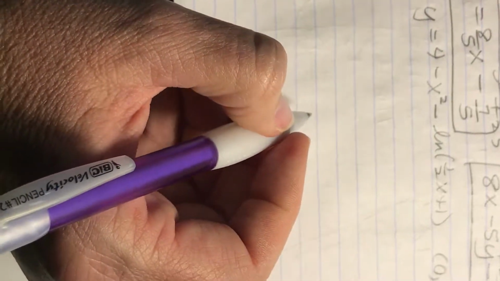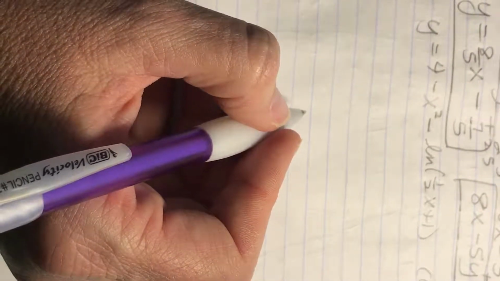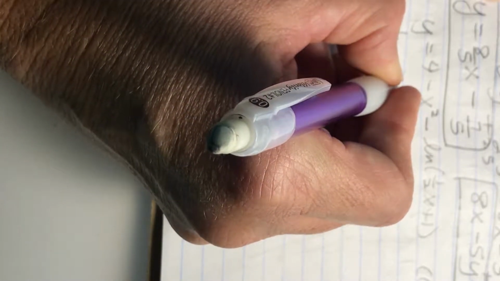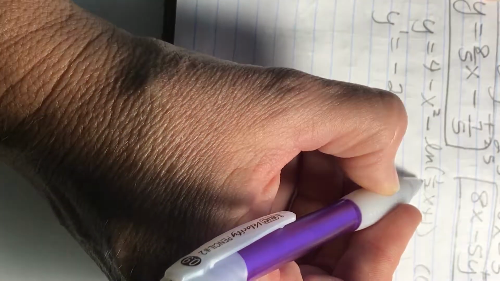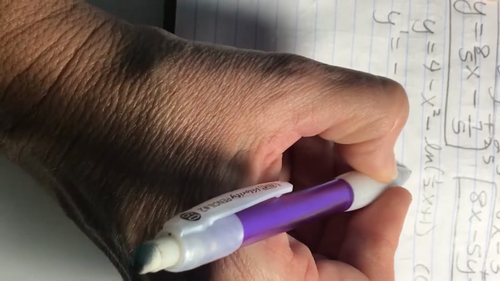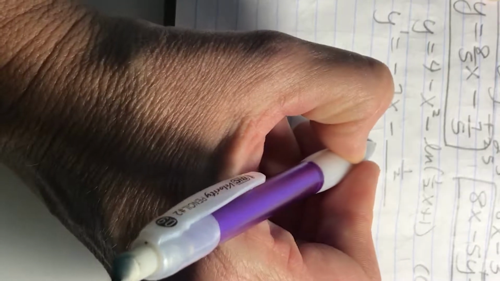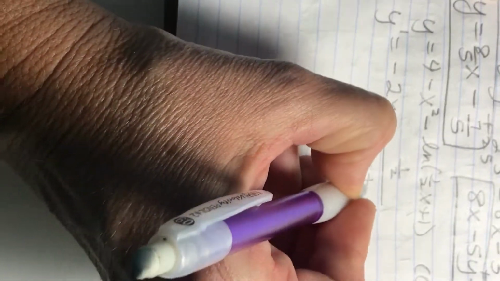Alrighty. I'm done. So, same thing. What's the derivative? It's negative 2x. U prime over u right here. Blob prime over blob is the derivative of natural log blob.